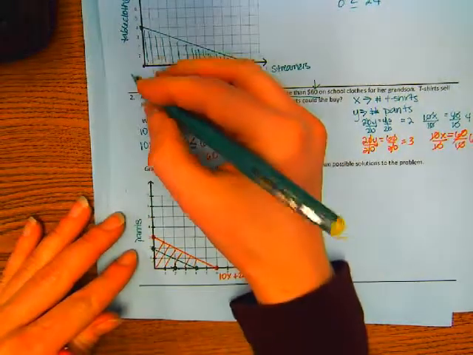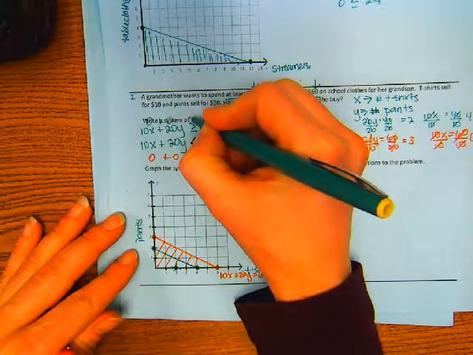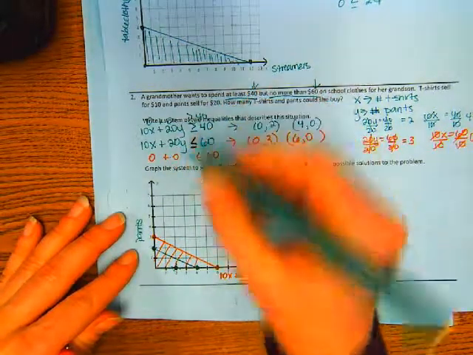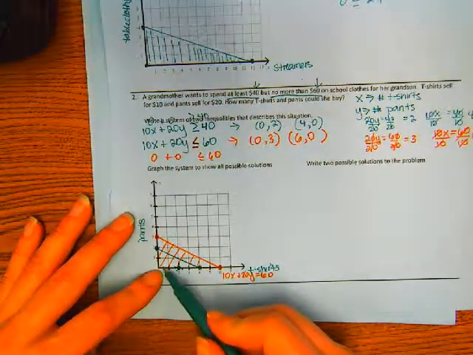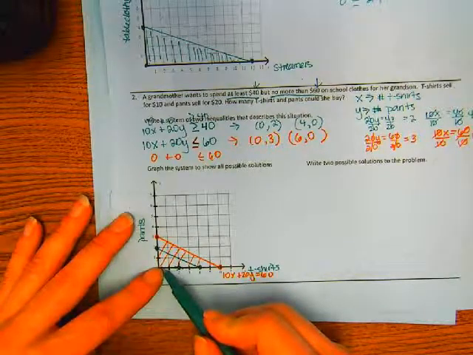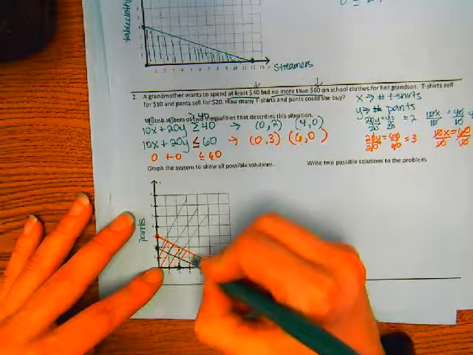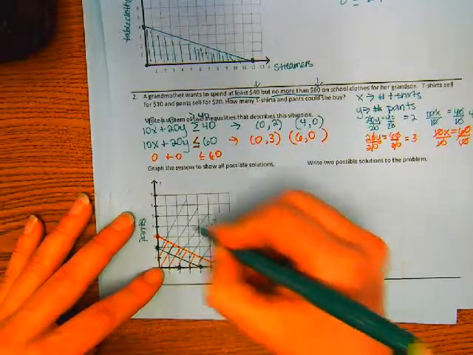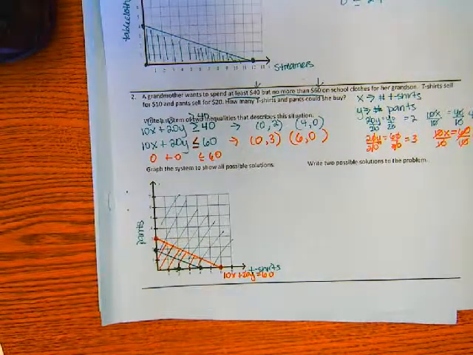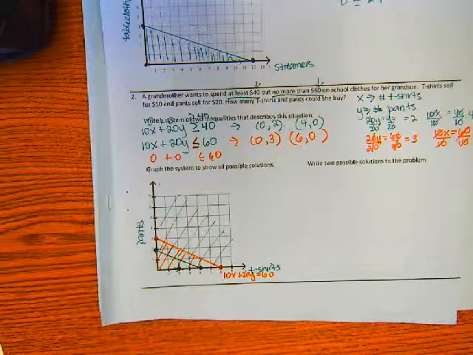If I would put the test point in up here, 0 plus 0 is not greater than or equal to 40, which means I'm not going to shade on this side of the green line. I'm going to shade on the other side, which would be above the line. So the solution is going to be where they have in common.